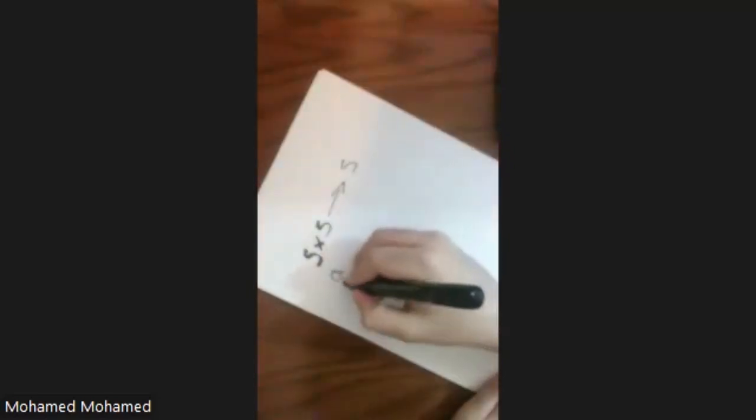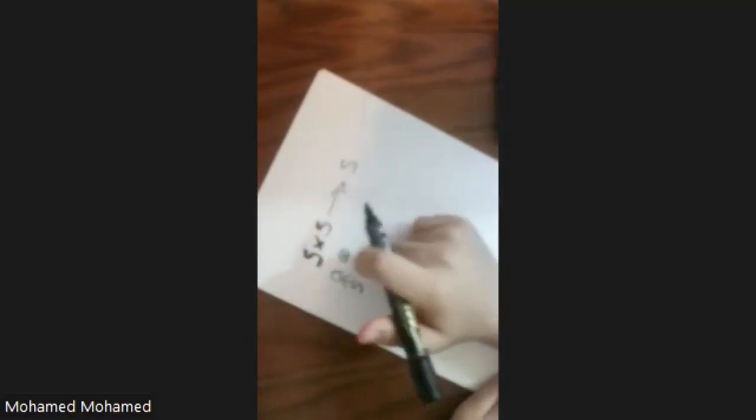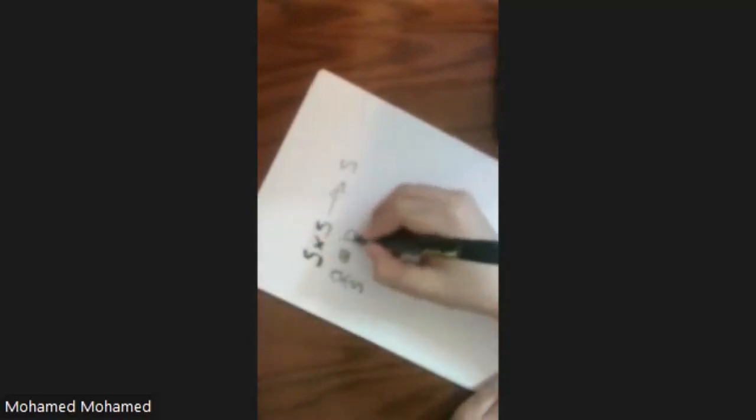So a, which belongs to the set, times (or let's denote it with that funky symbol, P), b, which belongs to the set, equals some element c that also belongs to the set. That's the law of association.